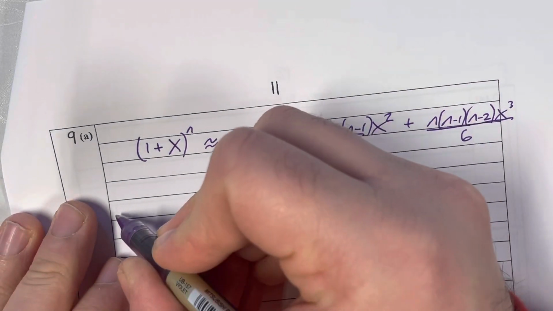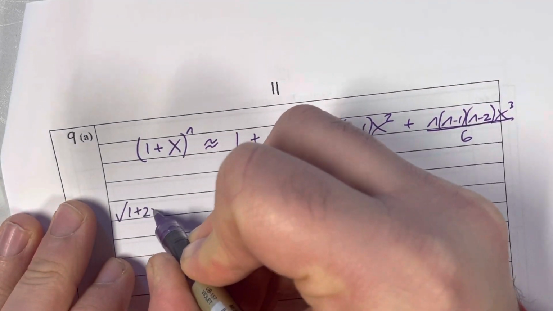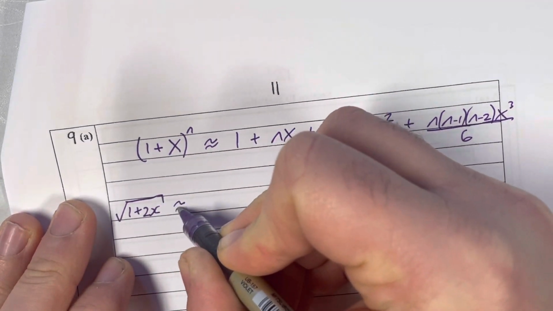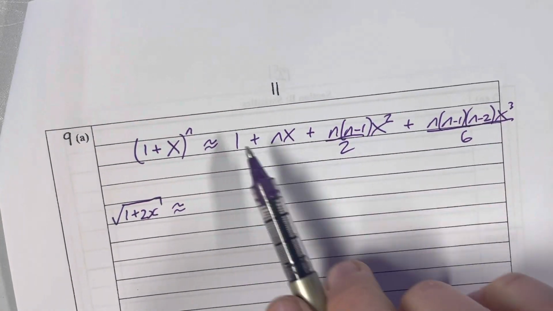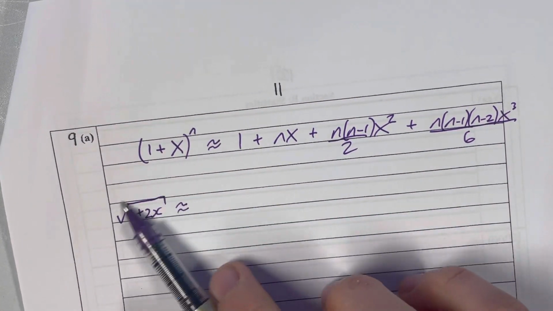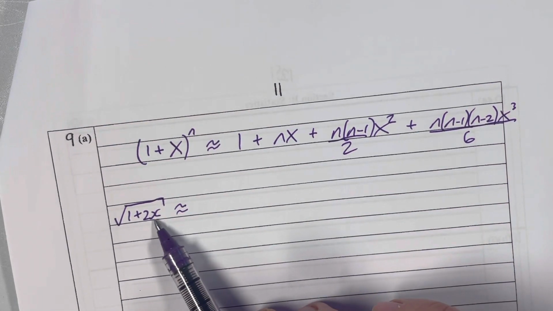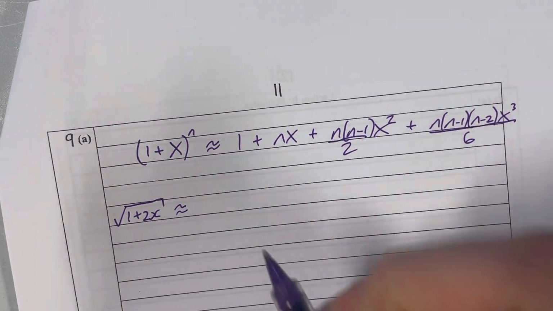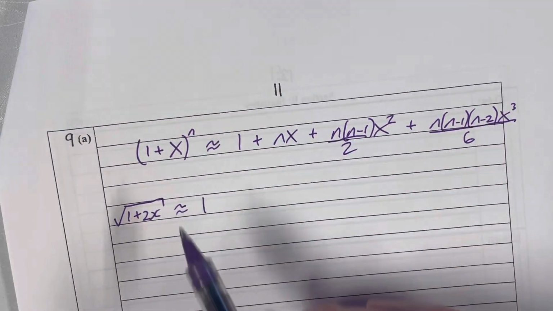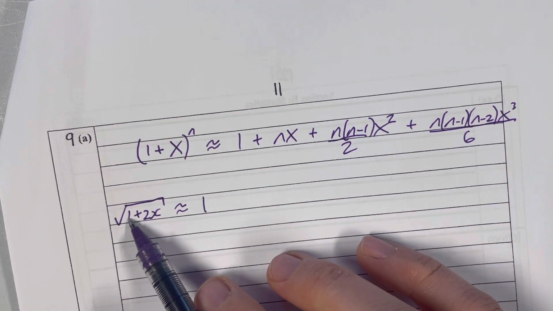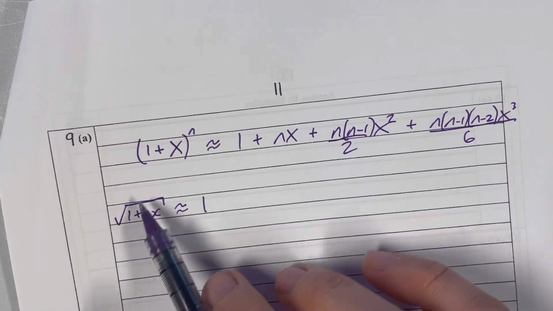So I plug in the square root of 1 plus 2x. Every time we see an n in this formula, we're going to replace it with a half, because that's what the square root is. And every time we see a capital X, I'm going to replace it with 2x, because that's what our x is in this case. So the first term is always a 1, which is good, because we've got a 1 here, so we don't have to faff around with anything algebraic first.